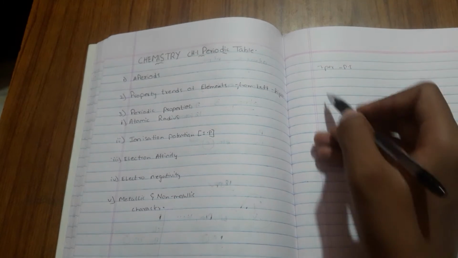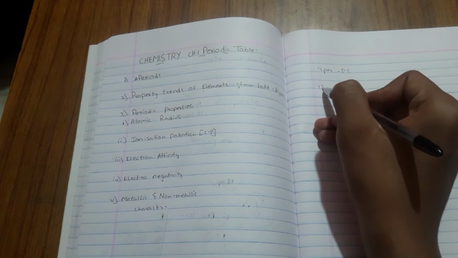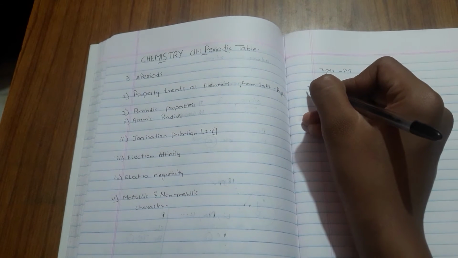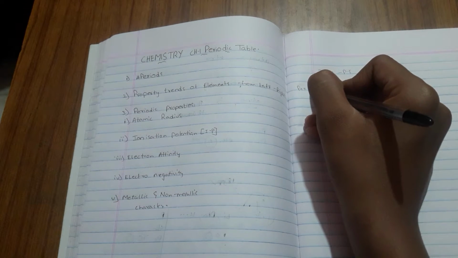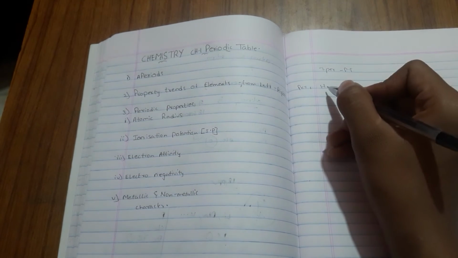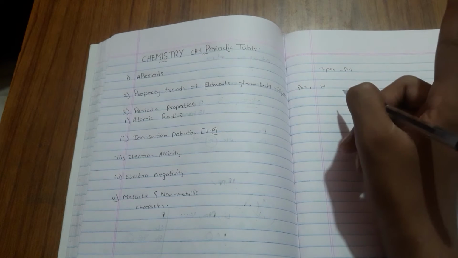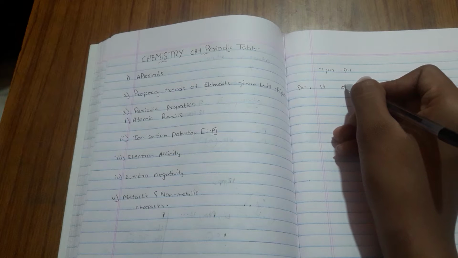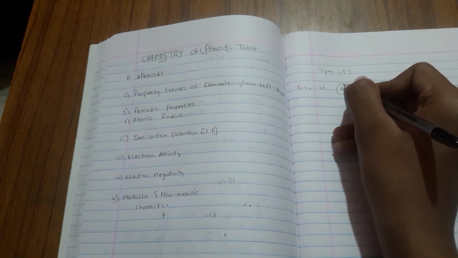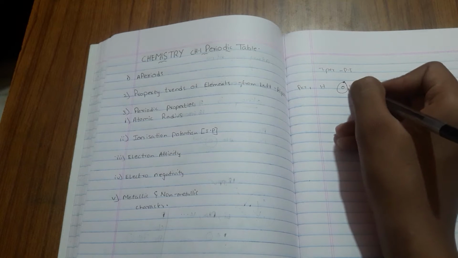Let us take an example as hydrogen. Hydrogen is an element of period 1. The number of shells in hydrogen is 1. This is the nucleus of hydrogen. There is 1 shell and 1 electron in its outermost shell.